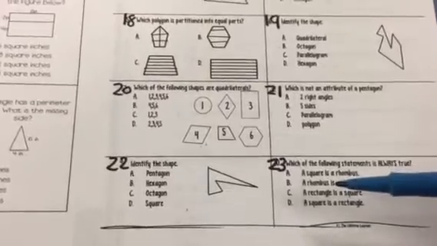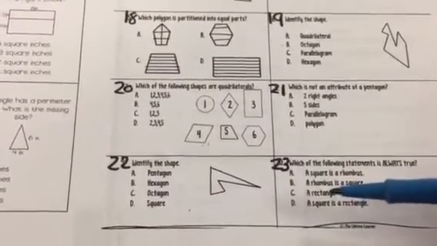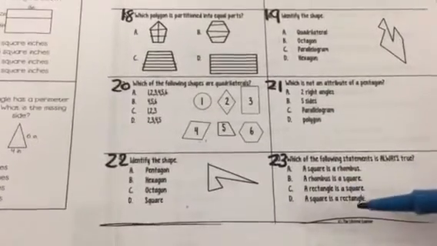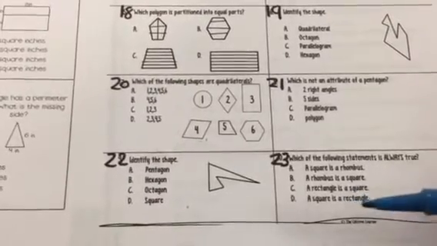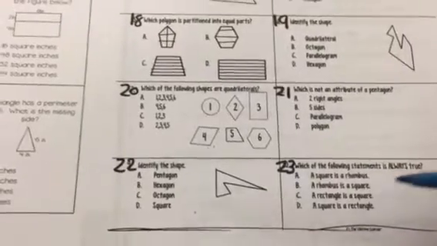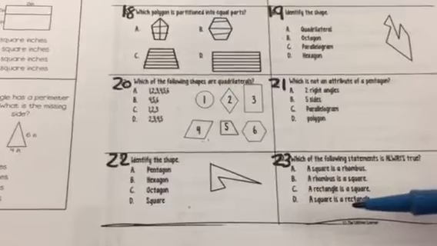A rectangle is a square. Not necessarily, because a rectangle doesn't have to have all 4 sides equal. A square is a rectangle. Yes, a square is a special type of rectangle that just happens to have all 4 sides the same length. So for this one, I know I kind of tripped over my words a little bit. I think D is correct.